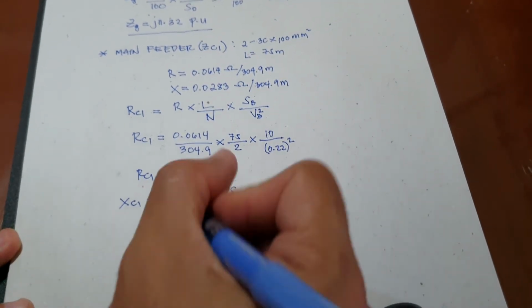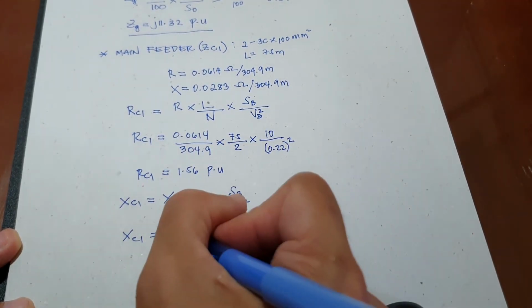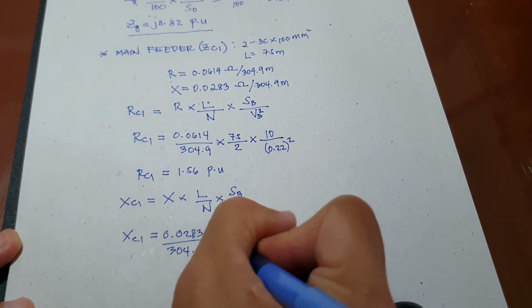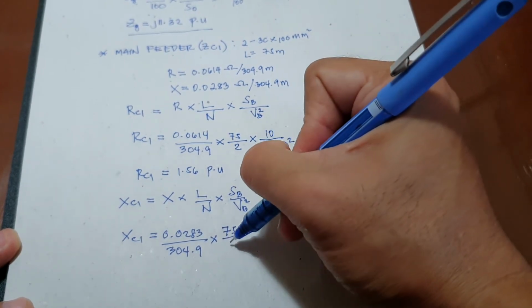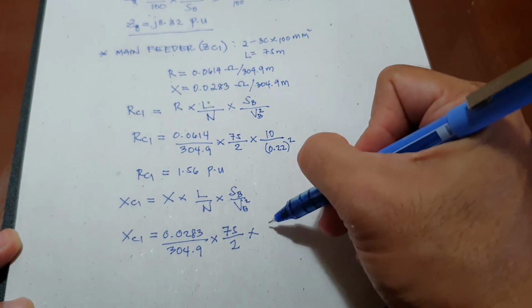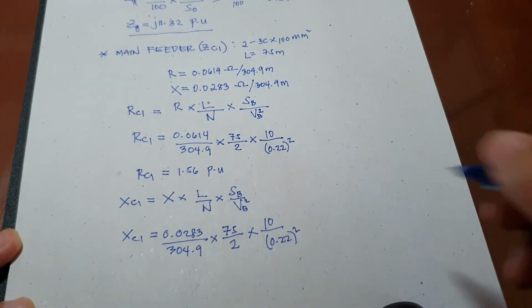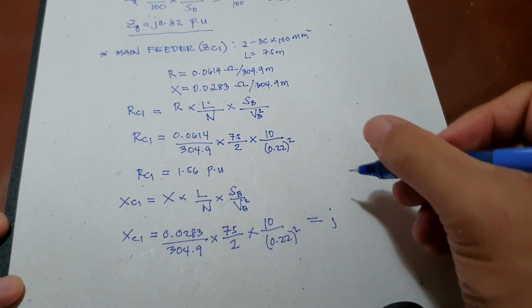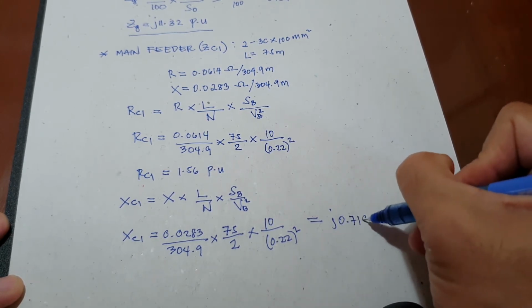Okay, so substituting, XC1 is equal to 0.0283 over 304.9 multiplied by 75 meters over 2, then 10 over 0.22 squared. So this will become j0.719 per unit.